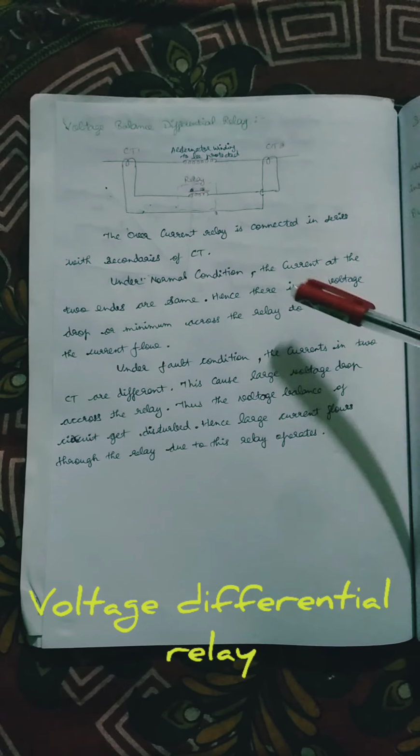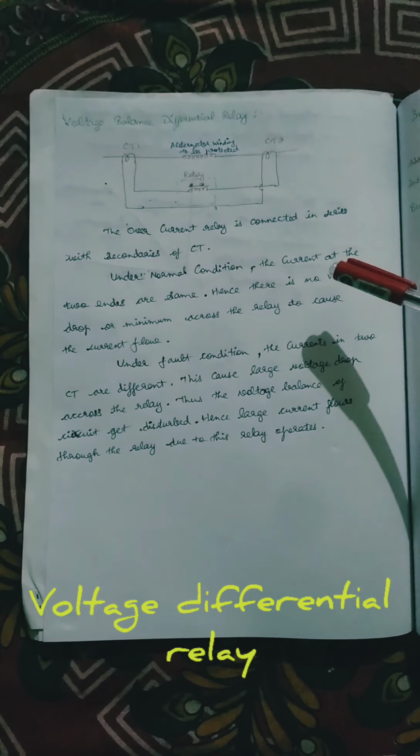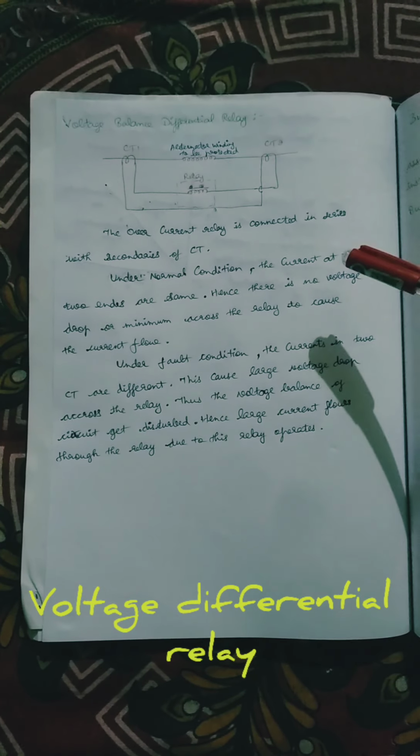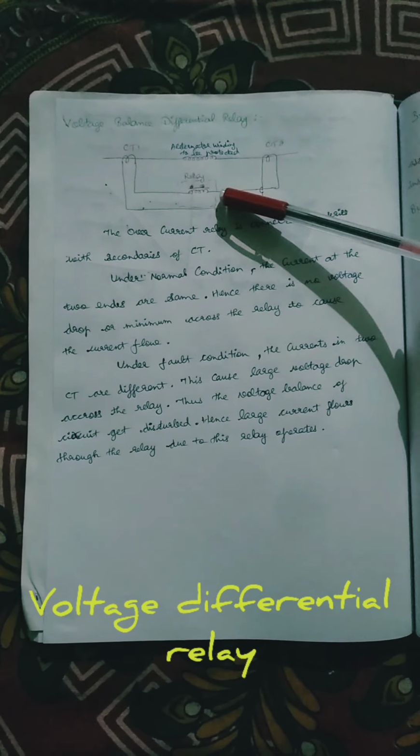When there is a fault, the currents in the two CTs are different. This causes a large voltage drop across the relay.